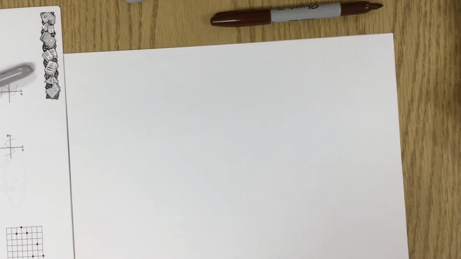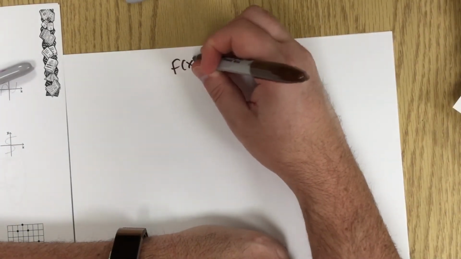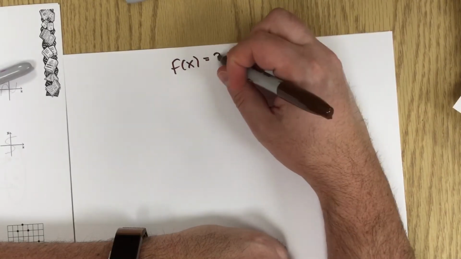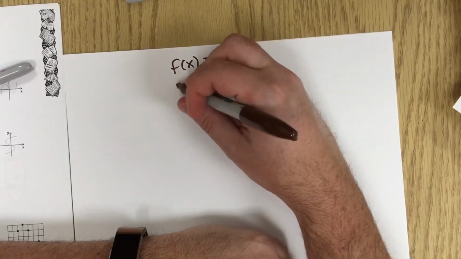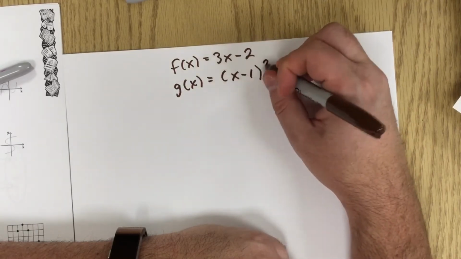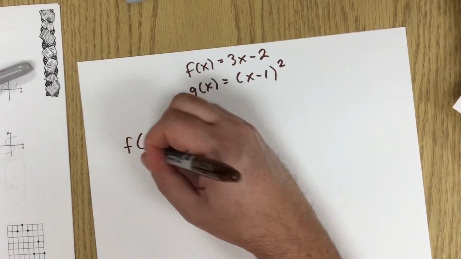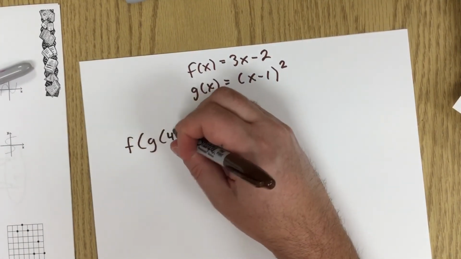The next thing we're going to look at, let's define some functions. So I'm going to say f of x is 3x minus 2, and g of x is x minus 1 squared. And I could say, what is f of g of 4?